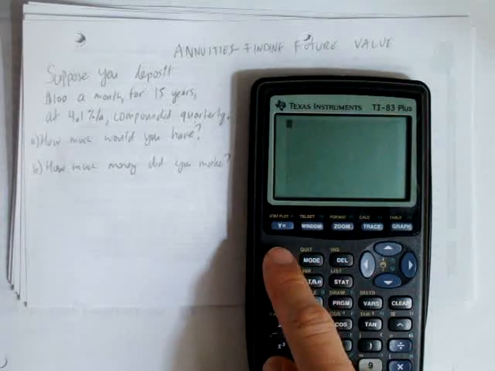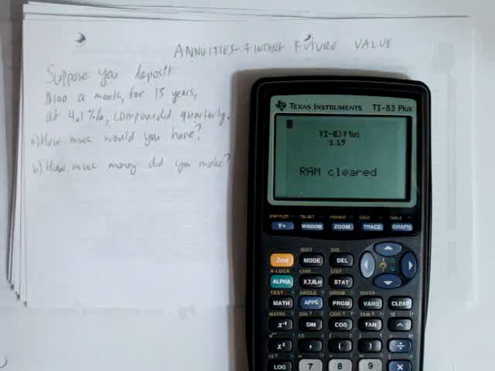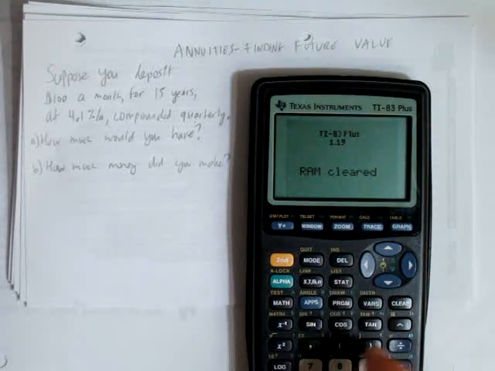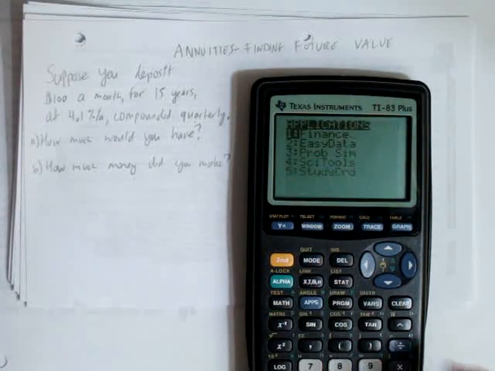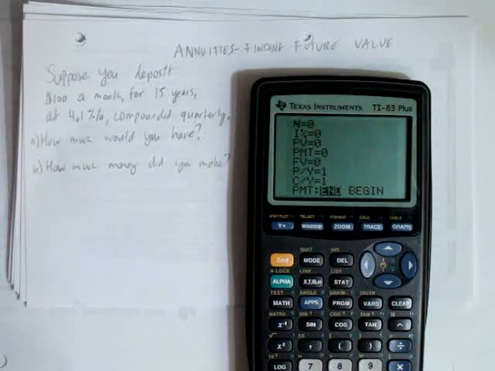So we'll start by clearing our memory. Second plus 7, 1, 2. Now the memory is clear. And then we'll hit the apps button and choose 1 for finance, hit enter, and 1 for TVM solver. That takes us to the TVM solver screen, that will allow us to solve this problem.